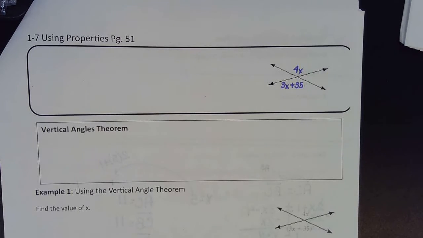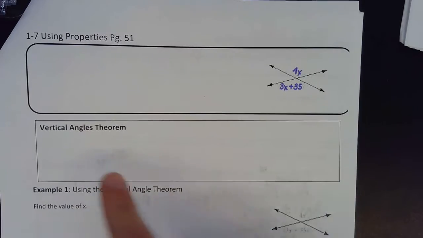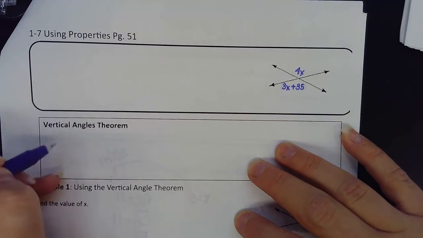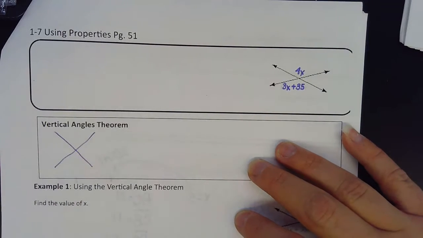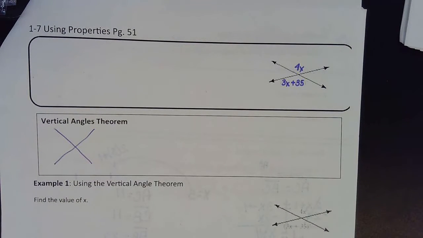All right, there are two types of angle pairs that we're going to talk about today: vertical angles and angle bisectors. So first thing we'll start out with are vertical angles. Vertical angles are angles that are formed by crisscrossing lines. If you see an X, it's going to be like your big red flag that they're vertical angles.